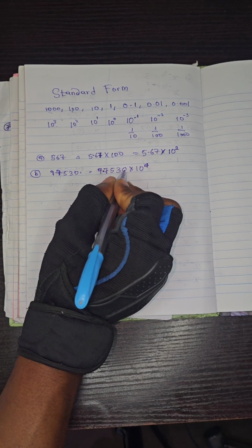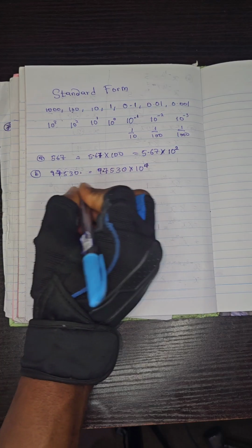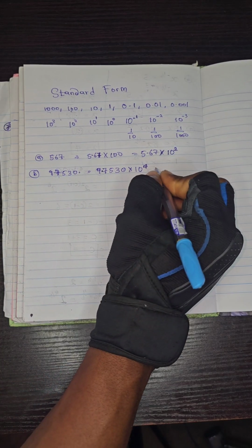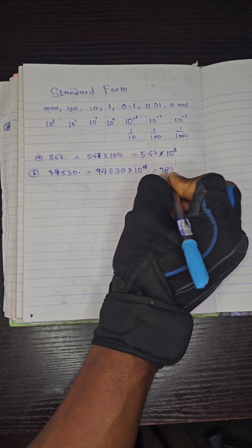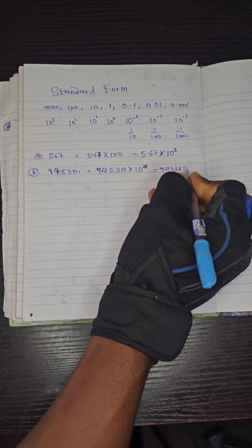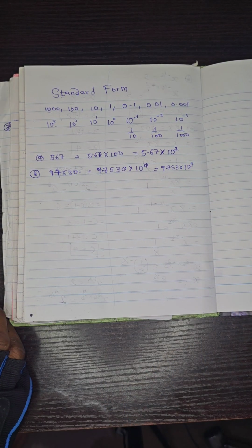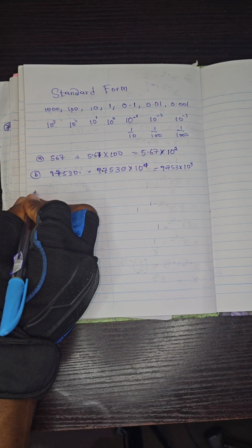But mind you, whenever you have a decimal, you don't have 0 at the back of the decimal. So the answer to this question will be something like 9.753 times 10 raised to power 4. So let's do the next question.